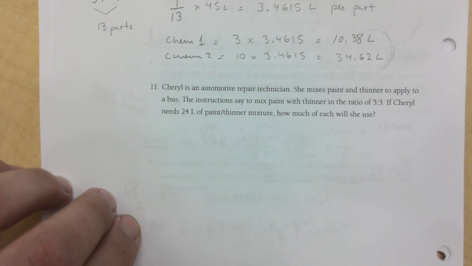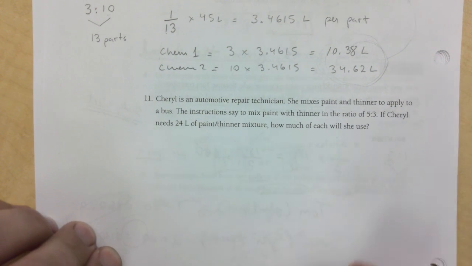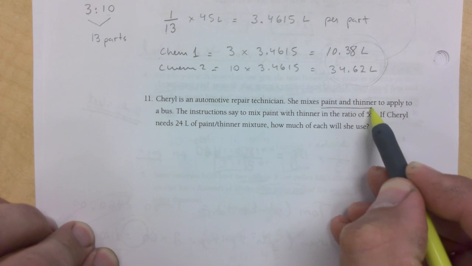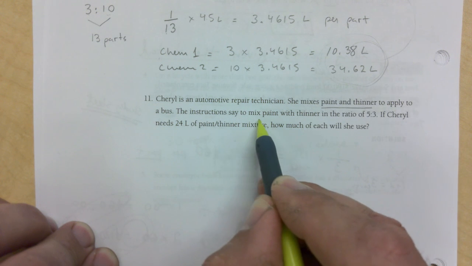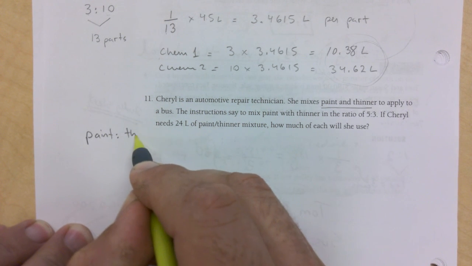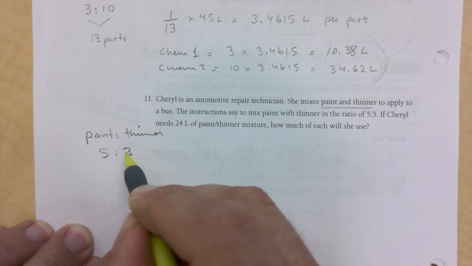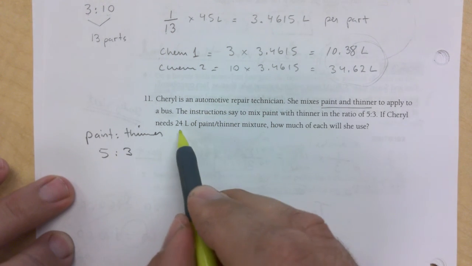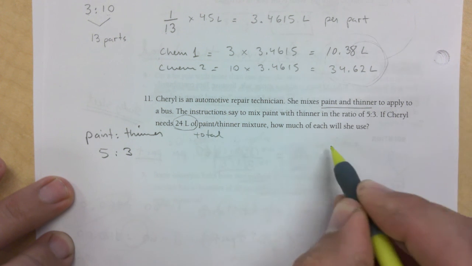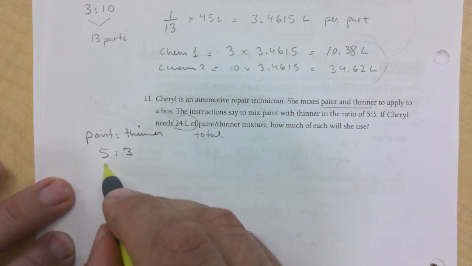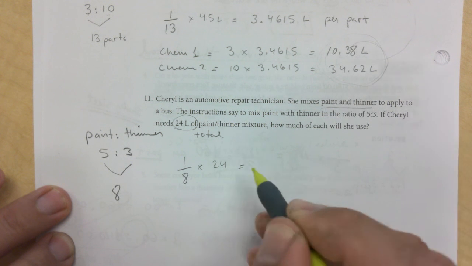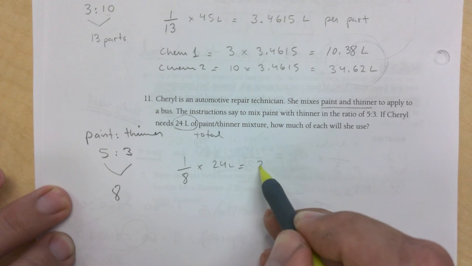And last one. Cheryl is an automotive repair technician. She mixes paint and thinner to apply to the bus. Instructions say to mix paint with thinner at 5:3. So paint to thinner is 5:3. If Cheryl needs 24 liters of mixture, so that's the total, how much of each will she use? Again, add it up, you get 8. So it's 1/8 times the total. 24 divided by 8 is 3 liters per part.